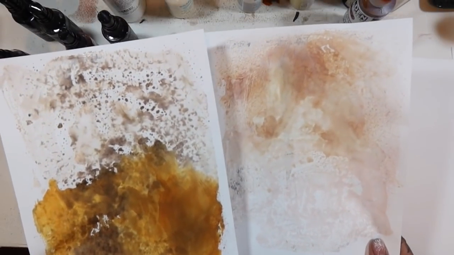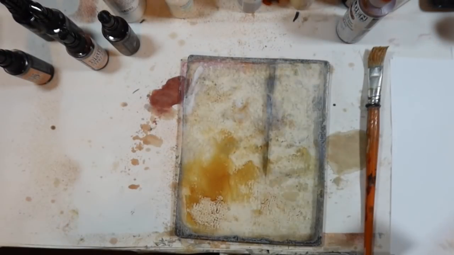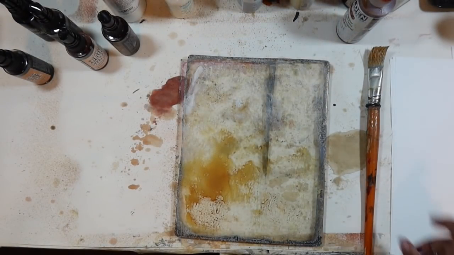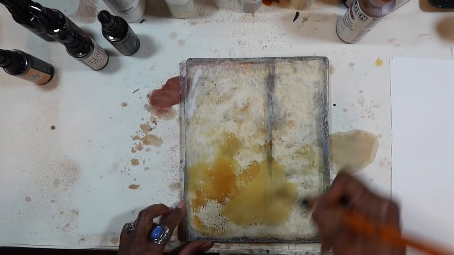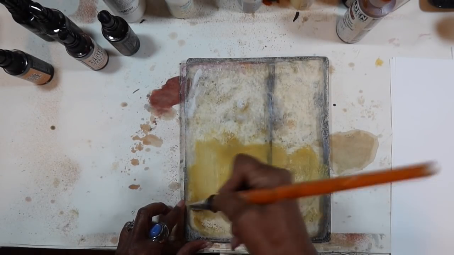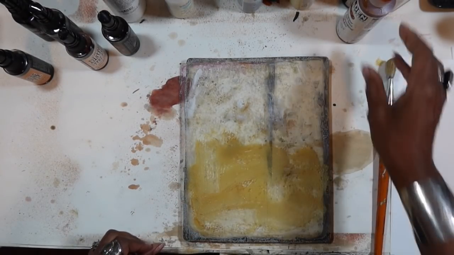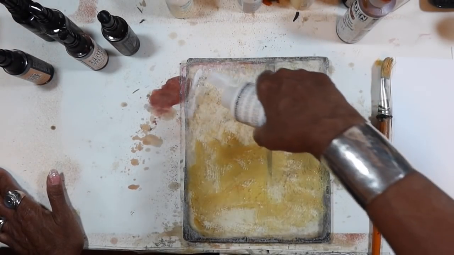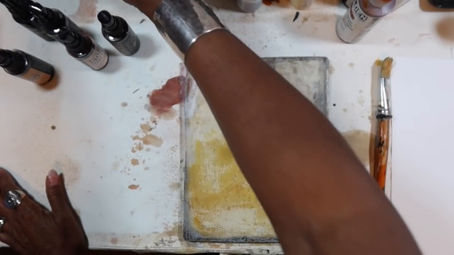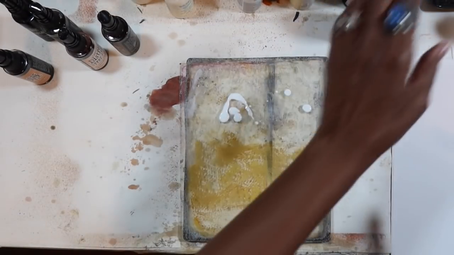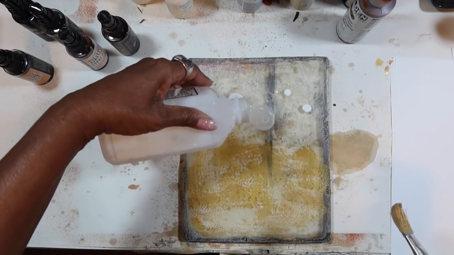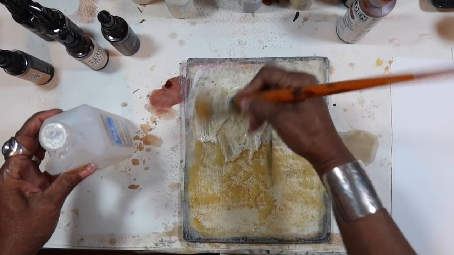Or like I like to do, I use these as a background for my collages. So even the collages we were doing last week, I definitely use it for that as well. But also for larger scale pieces.